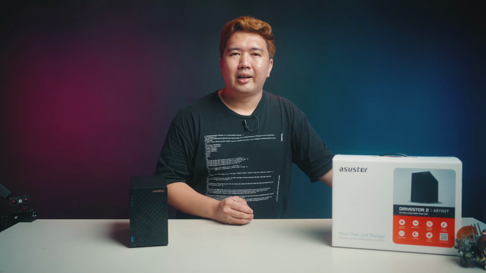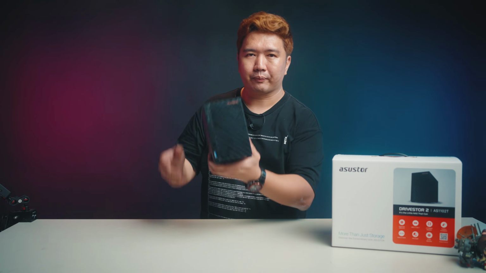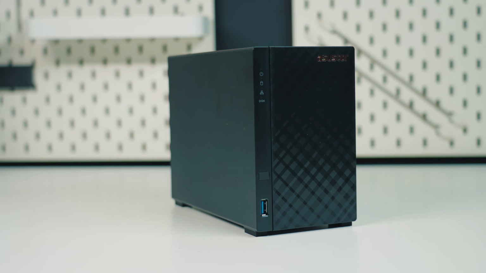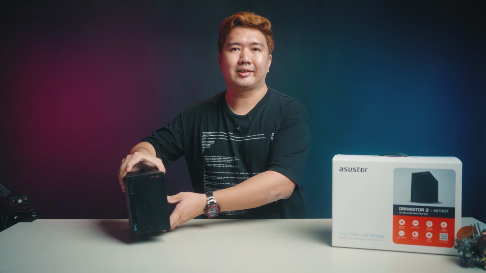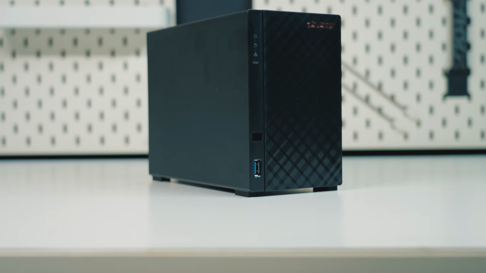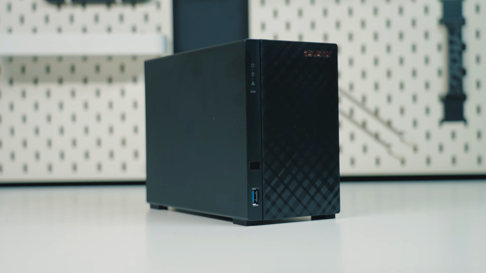Asustor's DriveStor 2 are now part of that small group, and if you run a router that uses the same housing, they'd fit in quite nicely together. The Asustor DriveStor 2 AS1102T has a small footprint, allowing it to fit easily in tighter spaces, even smaller desks. The overall body is understated, and aside from the front, the rest of the body is in plain black.